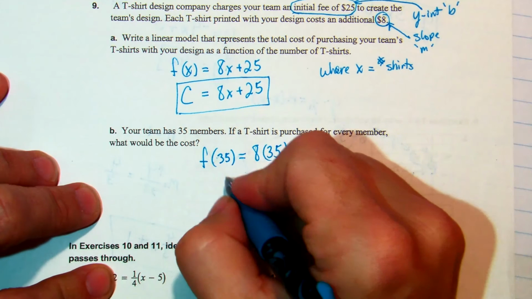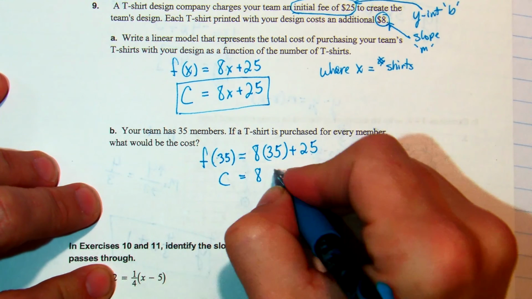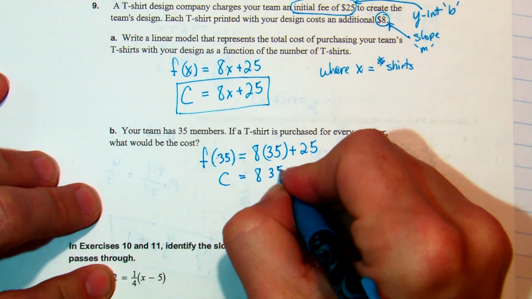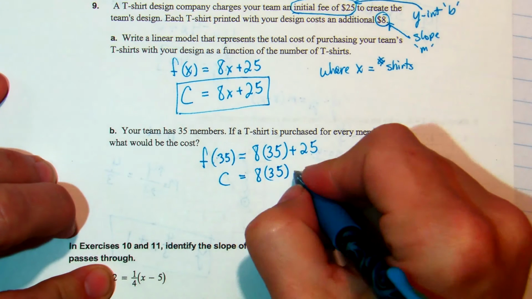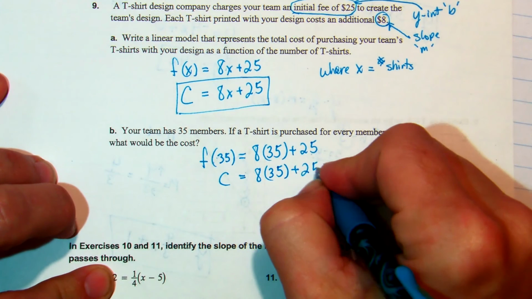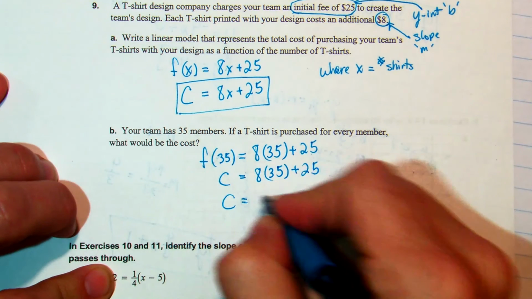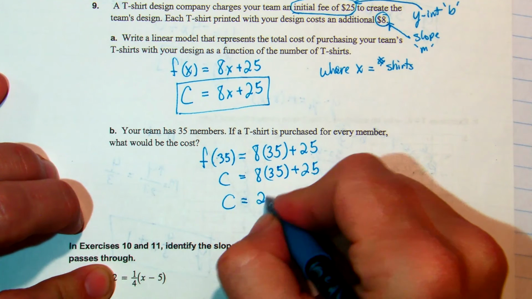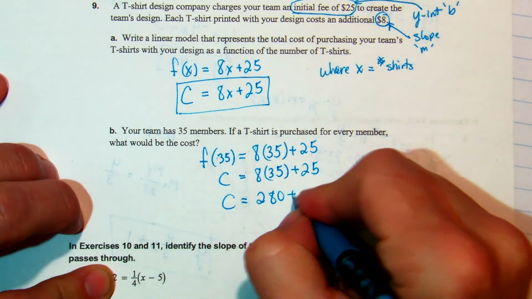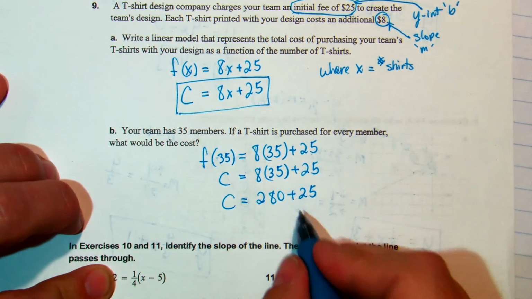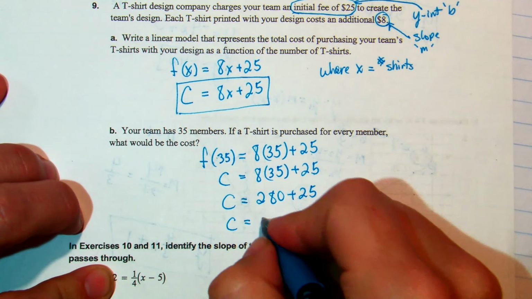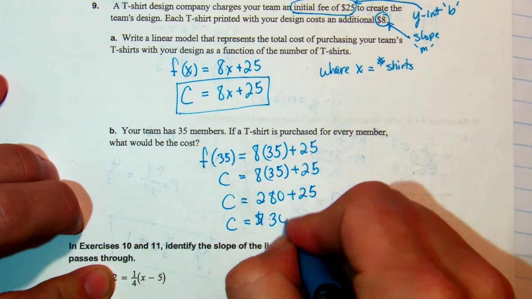Or again, you could just say the total cost is going to be 8 times 35 people or members plus the $25 initial fee. When we multiply that out, C is going to be equal to $280 plus the $25. Don't forget the 25. So the total cost is going to be $305.